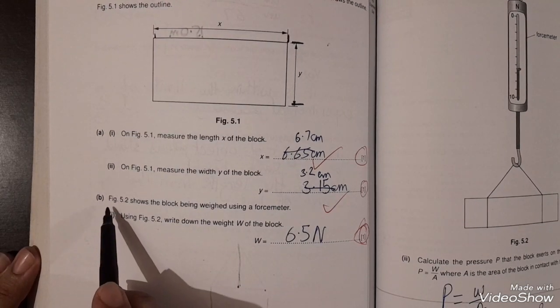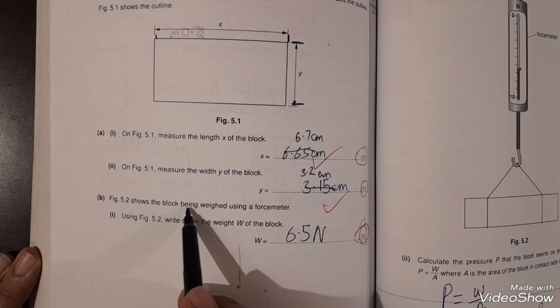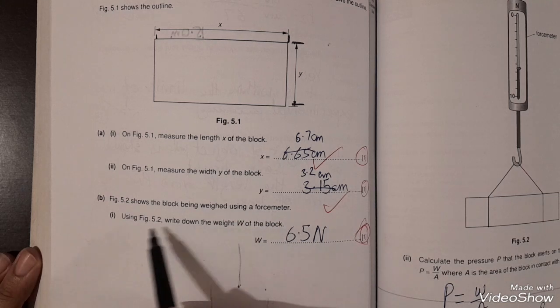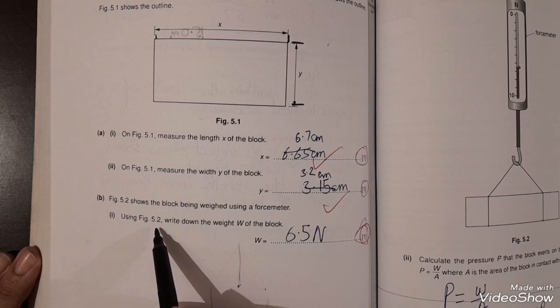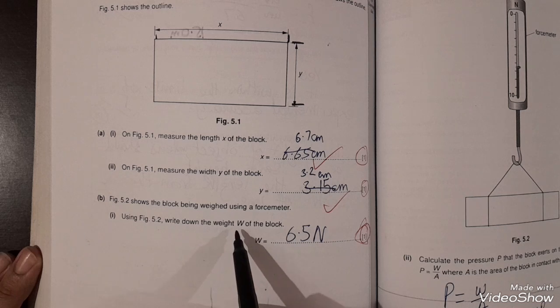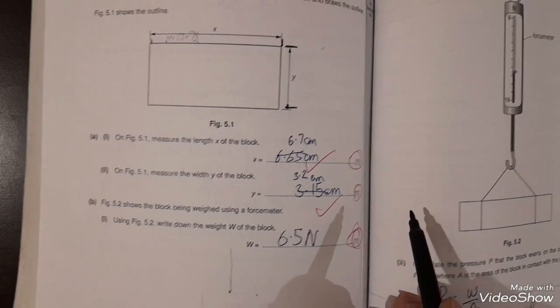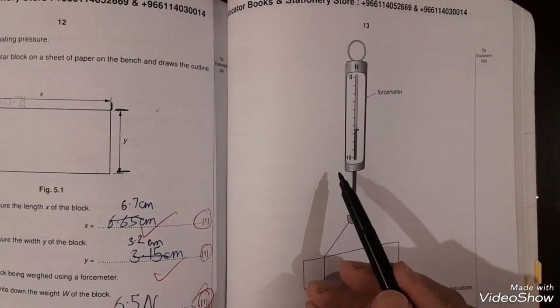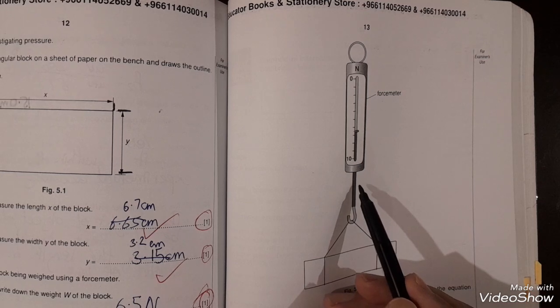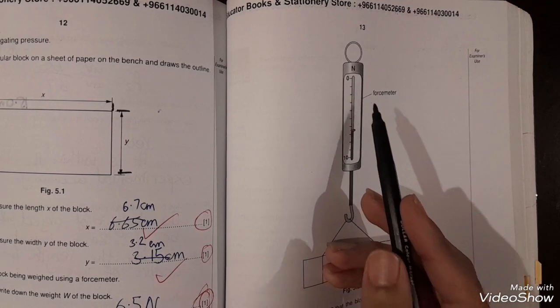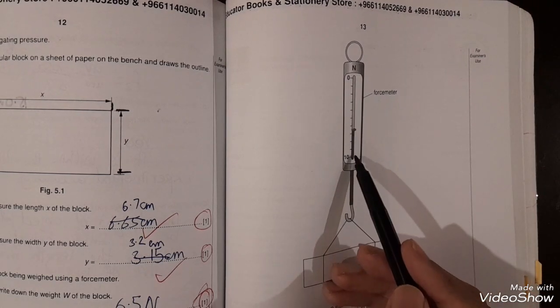Question B states figure 5.2 shows the block being weighed using a force meter. Using figure 5.2, write down the weight W of the block. So the weight of the block using the force meter over here, the scale goes from up till down, not from down till up.